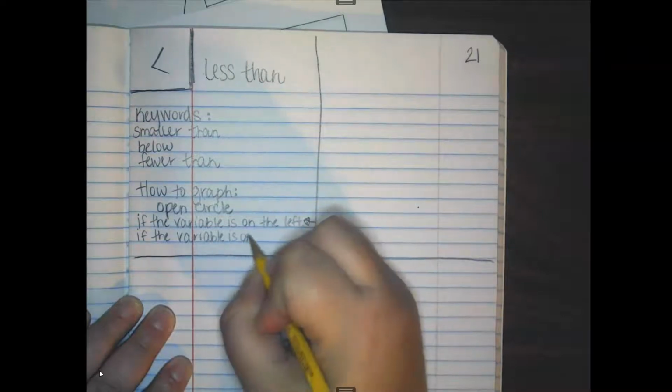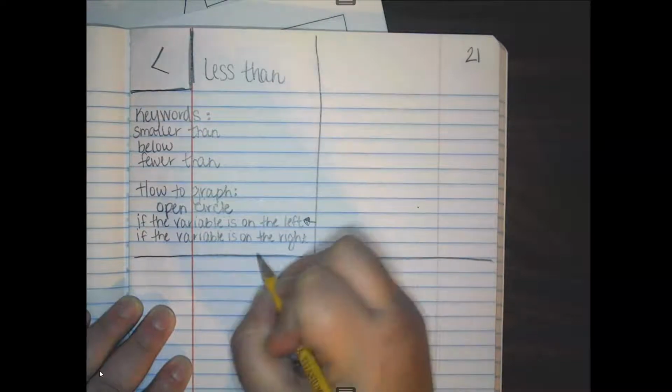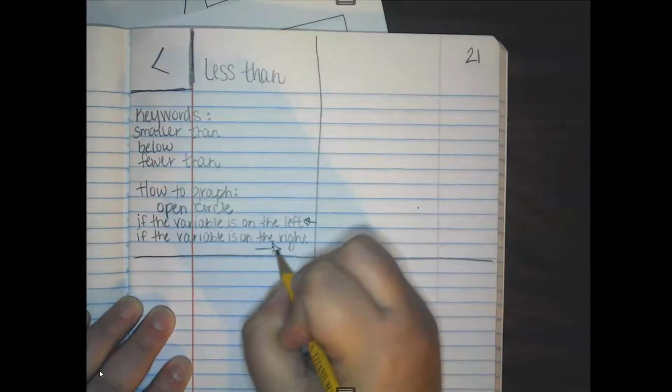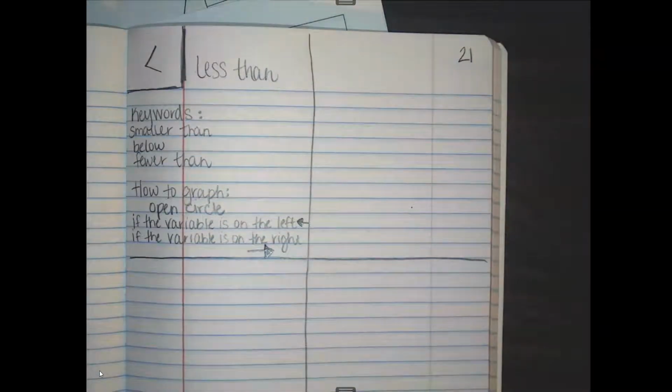If the variable is on the right, our arrow is going to go that direction. Now, we've already looked at graphing it, but always a good reminder, especially after grading some of your papers, you're still making this mistake.